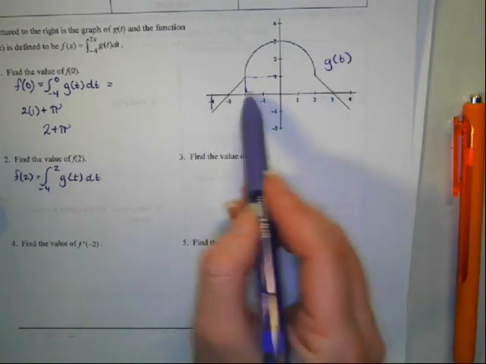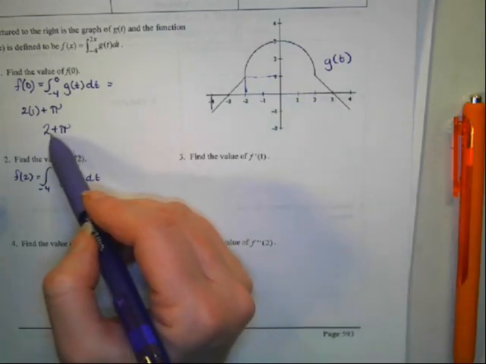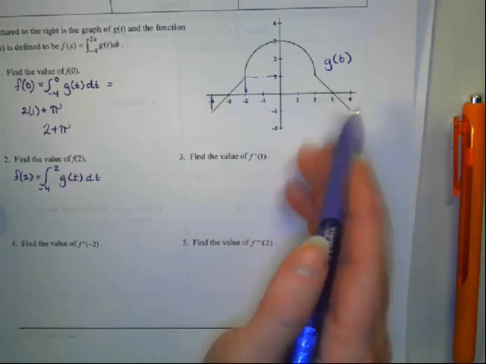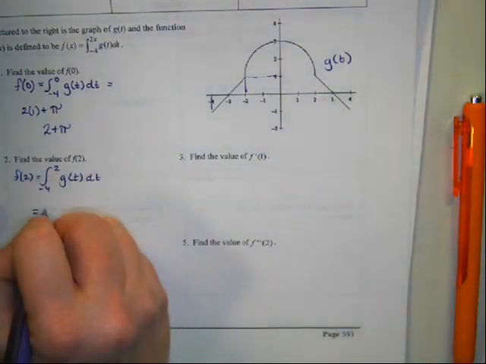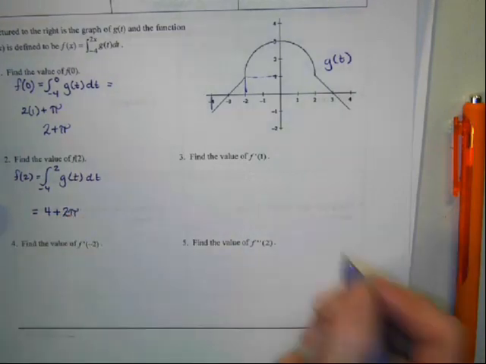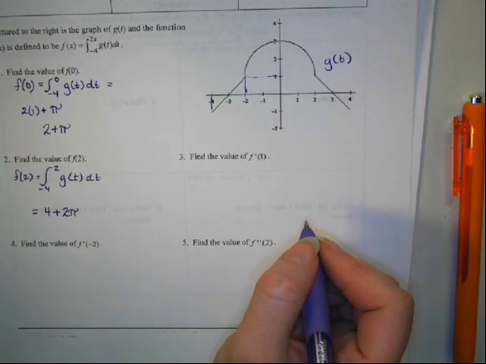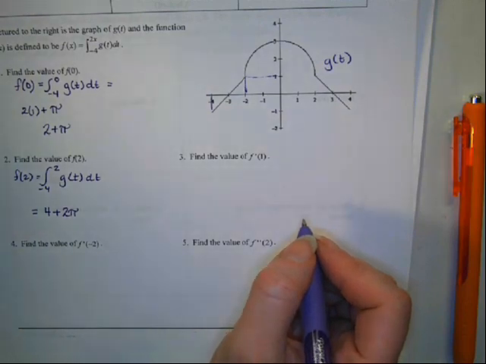And it's symmetrical, right? So if this piece is 2 plus pi, then that piece is 2 plus pi, which means the whole thing is 4 plus 2 pi. Or you could put 2 times 2 plus pi, either way. All right, are we okay?